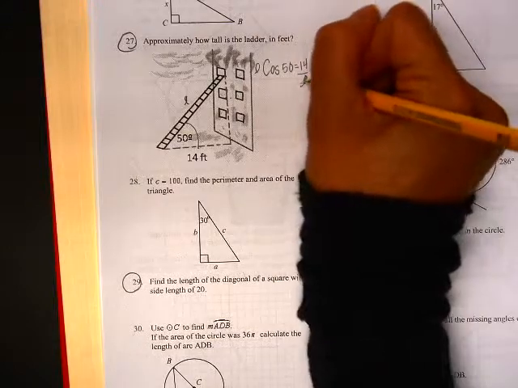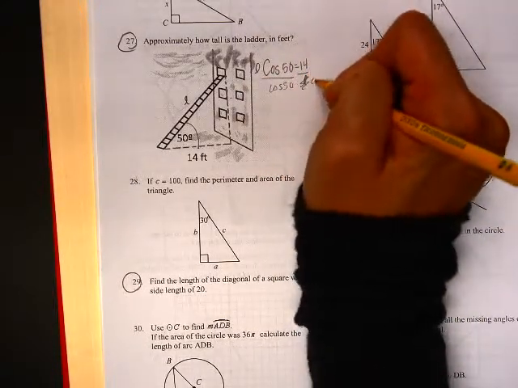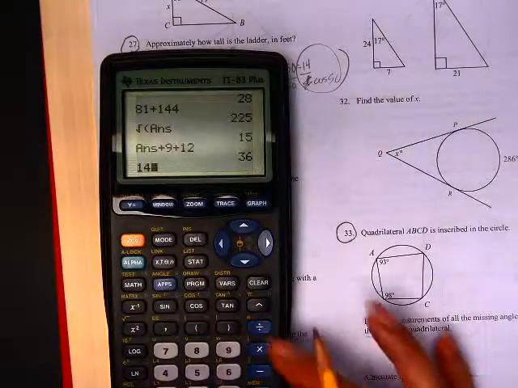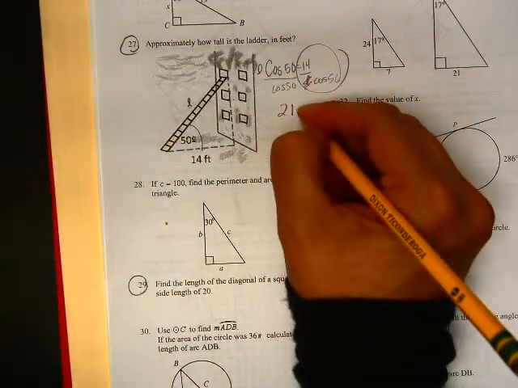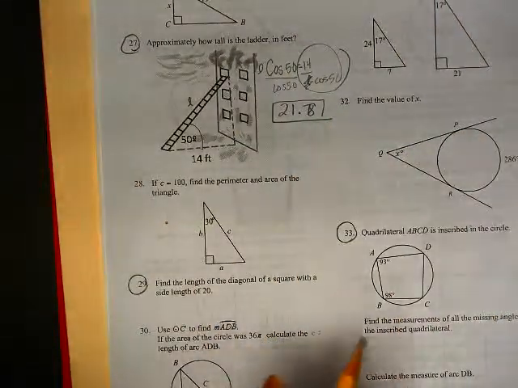So we're going to set up the cosine of 50 is equal to 14 over L. So we're going to multiply by L and then divide by cos of 50. I'm going to plug that into our calculator. So 14 divided by cos of 50 is 21.78 as our answer for the ladder.